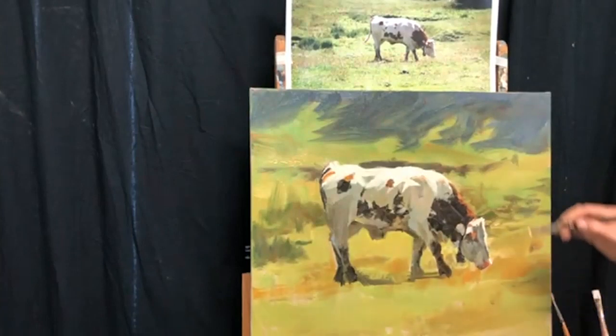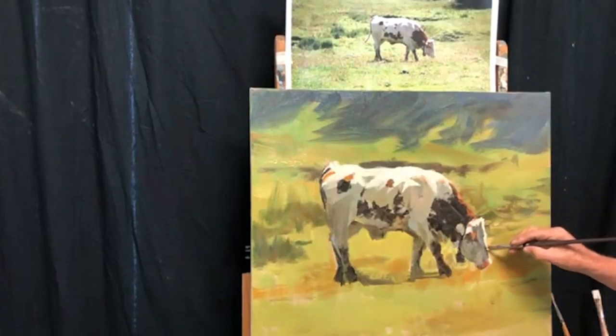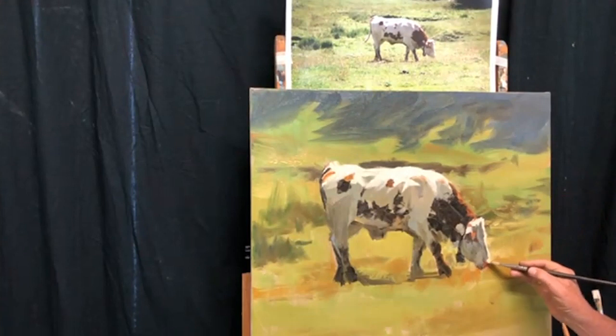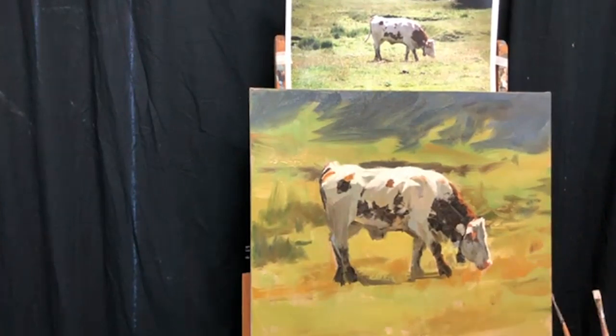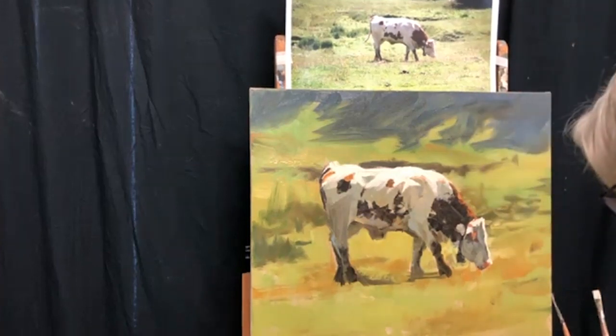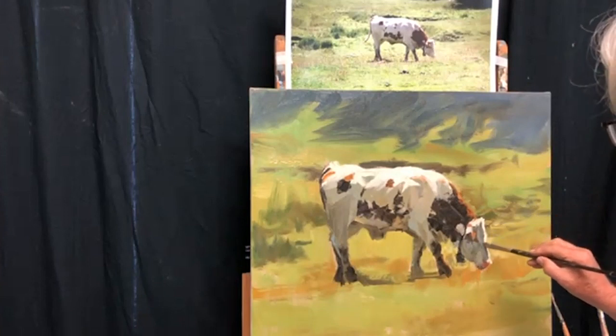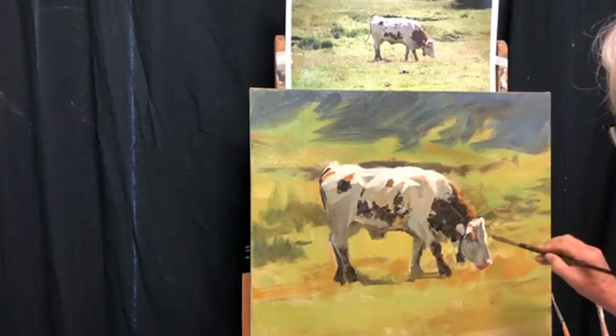Let's do the front. Because I'm not sure about the silhouette that I've got going here. We'll see. See, I have way too much light on him. And I need to come back with the shadow and trim it down.